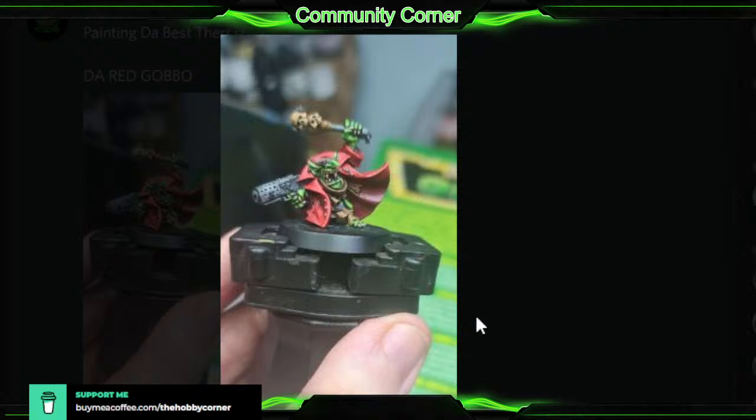Oh, he did as well. He did make him in the time it took me to fix the technical issues. There you go. That's a testament to how quickly he can build stuff.